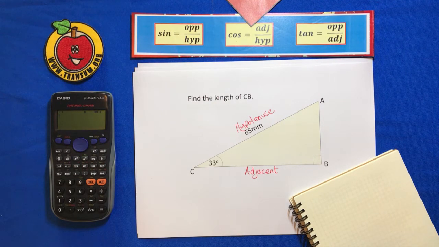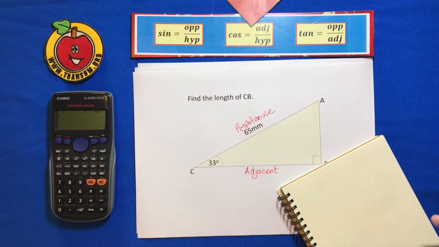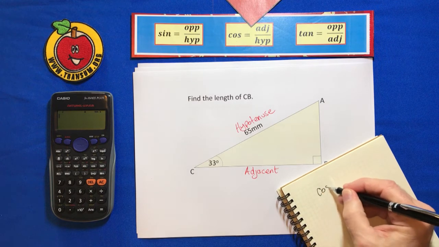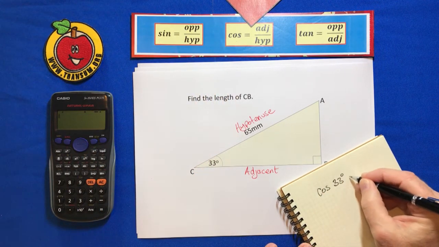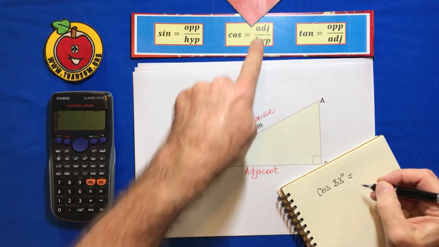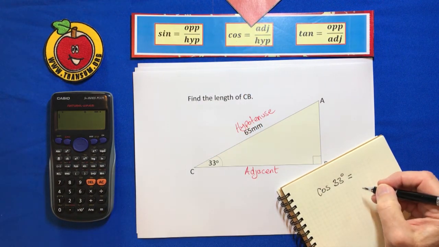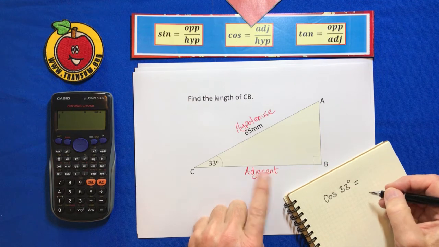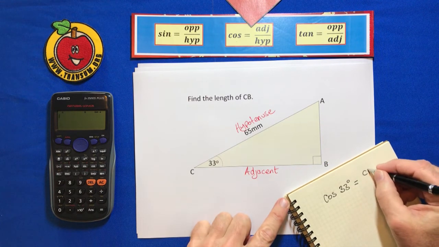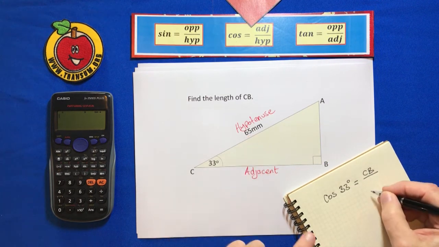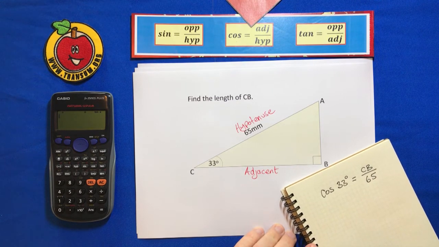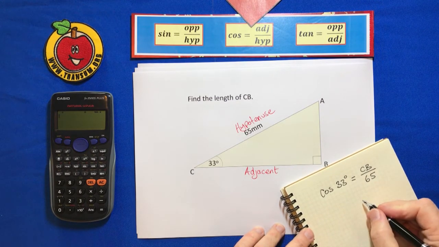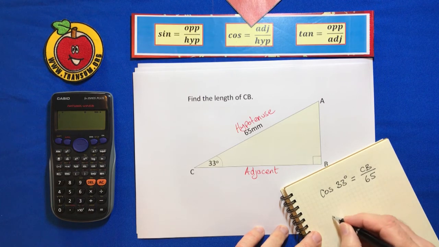So I'm going to write down for my working that the cos of the angle, 33 degrees, is equal to, and it tells me it's the adjacent over the hypotenuse. So the adjacent is the CB that I'm trying to work out, and the hypotenuse is the 65 millimeters. We'll leave the units till later. Multiply both sides by 65.